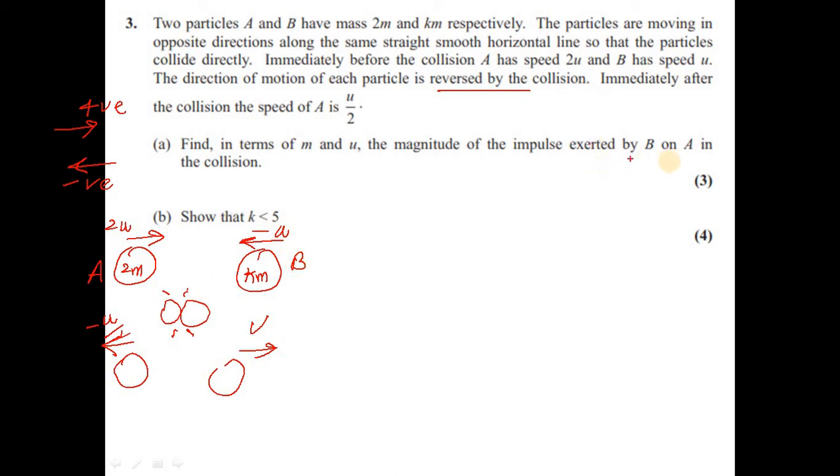We need to find the impulse on A by B. So impulse I is the change in momentum, delta p of A. That means I is equal to the mass times the change in velocity of A. The mass of particle A is 2m, so this is 2m times final minus initial velocity. The final velocity is minus u/2 minus the initial velocity, which is 2u.